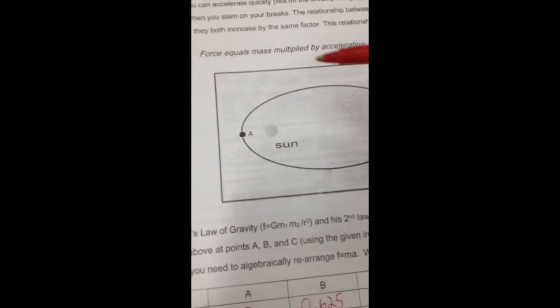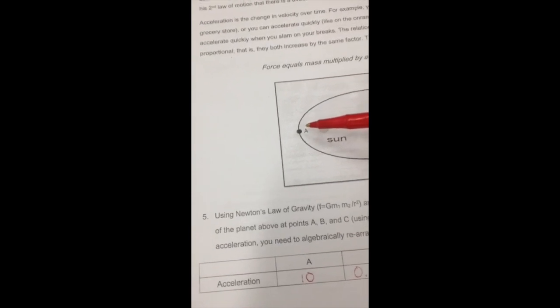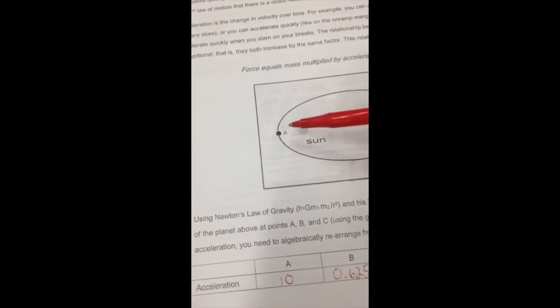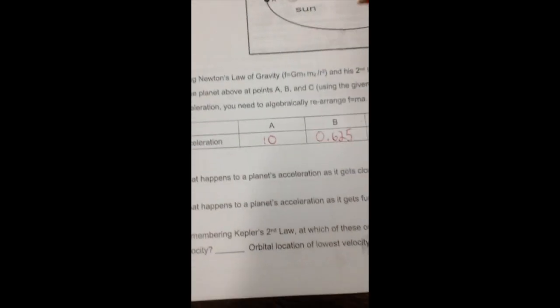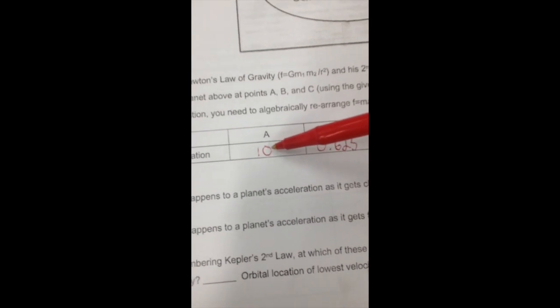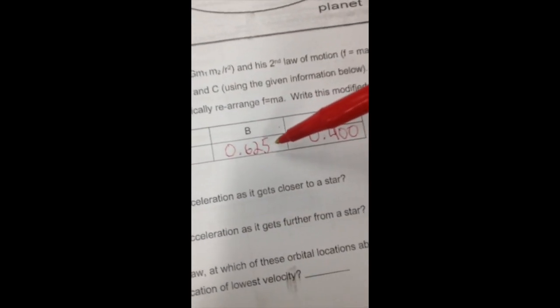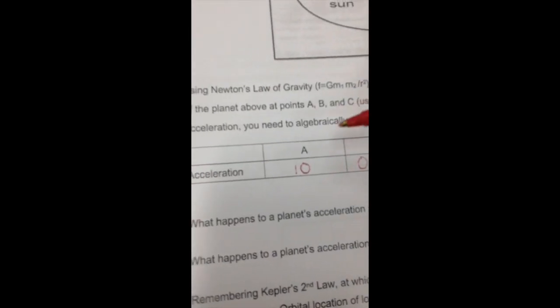Well, let's figure that out. So here's that diagram. There's C, which is really far away from the star. There's B, which is a little closer. And there's A. And so the question is what happens to a planet's acceleration as it gets closer to a star? Well, planet A is really close, and if you look at the table of numbers, A is 10, B is 0.625, which is really small, and C is 0.400, which is even smaller. So it looks like the acceleration increases as you get closer to a star. The acceleration increases as you get closer to a star.